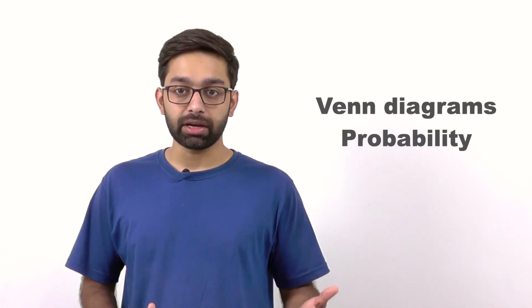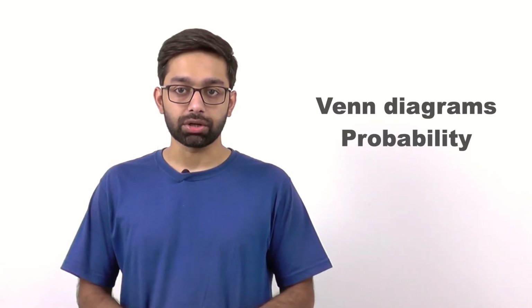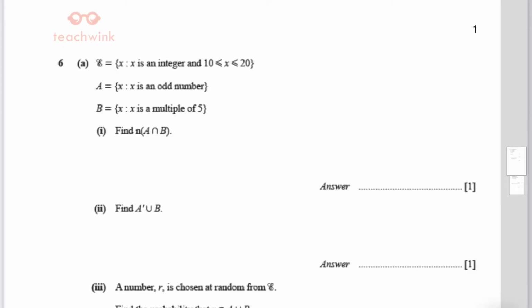Hi guys, so we have an O-level past paper question from the year 2017. The session is October-November. This is question number 6. We'll discuss Venn diagrams and probability. So let's start. The question starts off with saying that the set of all elements has numbers between 10 and 20, including 10 and 20.